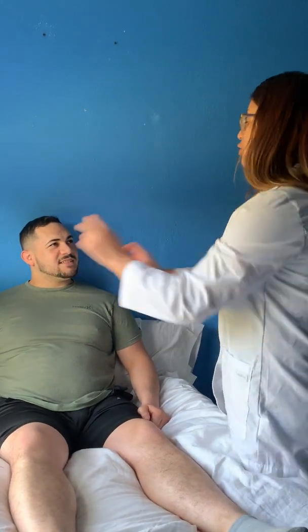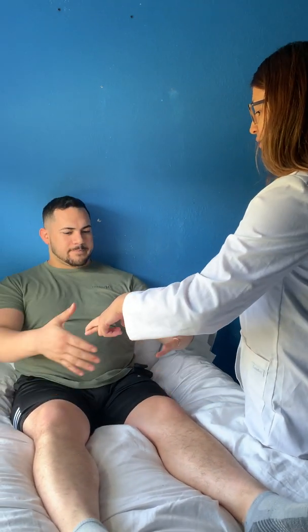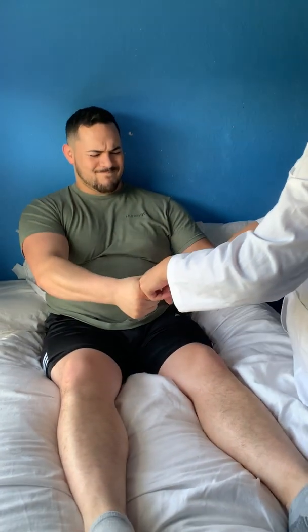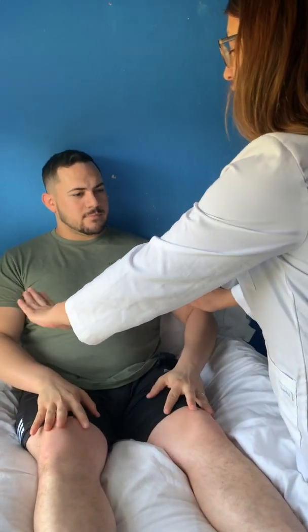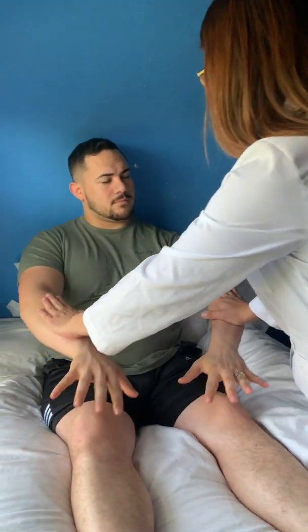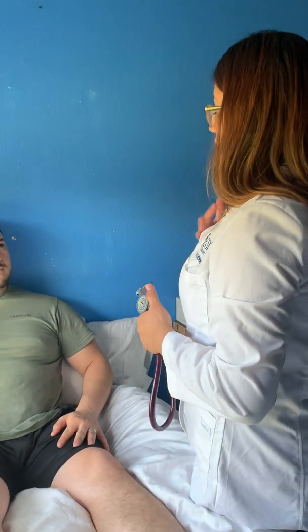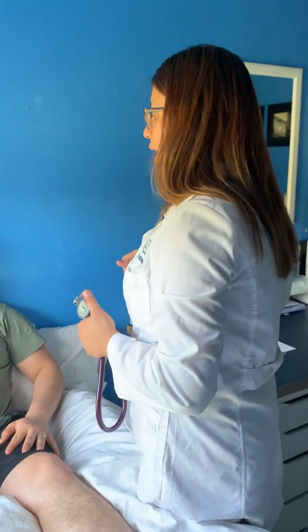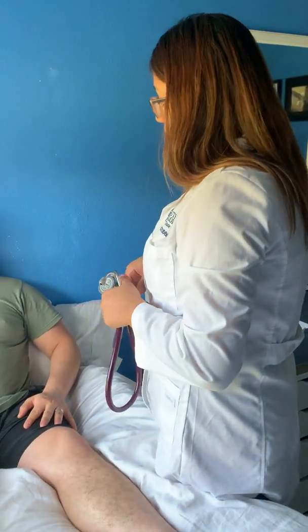Okay. Now I'm going to ask you to grip my fingers with your hands, squeeze them as tight as you can. Good job. And then lift up against my hands. Good job. Lift down. Good job. Okay. Now I'm going to go ahead and assess your abdomen area. Have you been experiencing any abdominal pain? When's the last time you had a bowel movement?